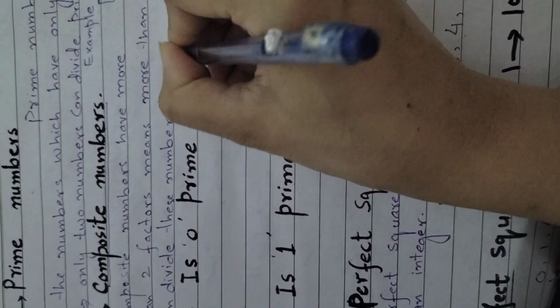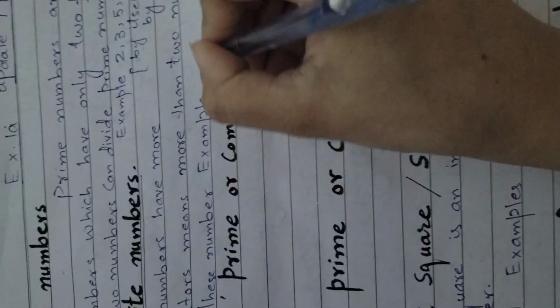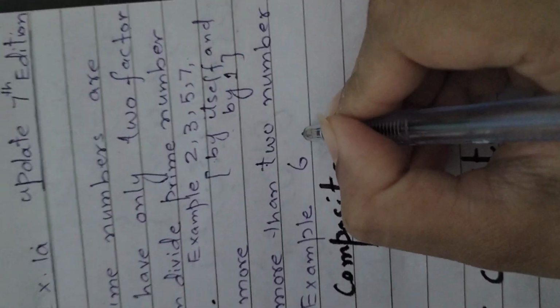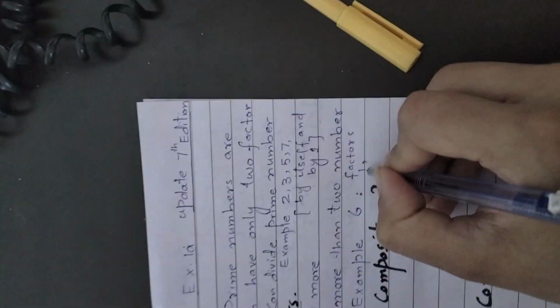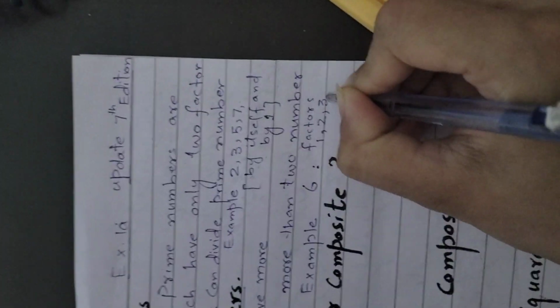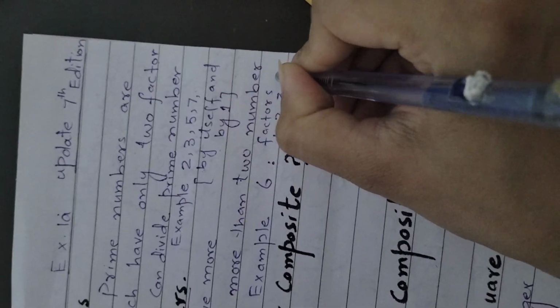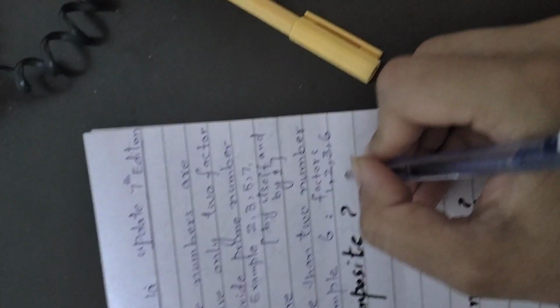For example, when we talk about number 6 and its factors, the factors of 6 are 1 divides 6, 2 divides 6, 3 divides 6, and 6 divides itself. This is one of the examples of composite numbers.